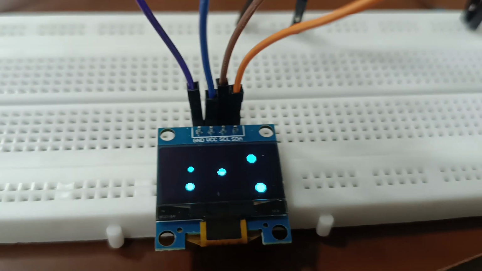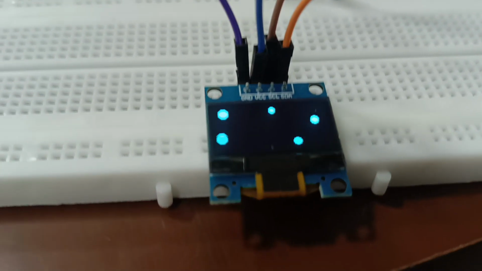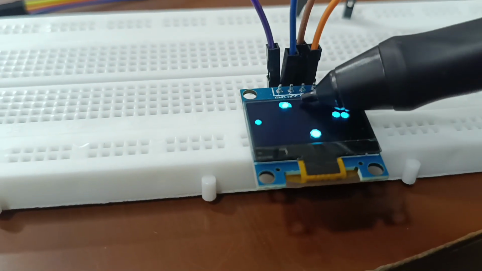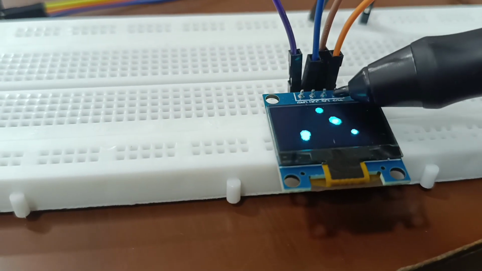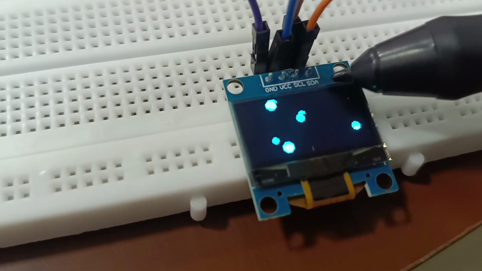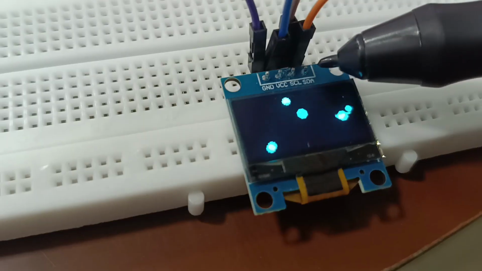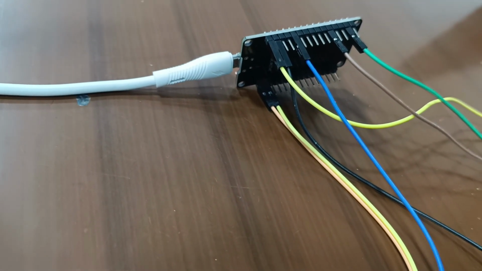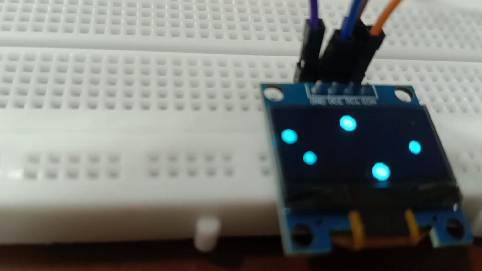Let me show the connections, how it is connected. So ground should be connected to the ground, and VCC is connected to the plus VCC, and SCL should be connected to pin number 22 and SDA should be connected to pin number 21 on the microcontroller. So this is how you should make the connections, and we are able to see the output, the bouncing balls.